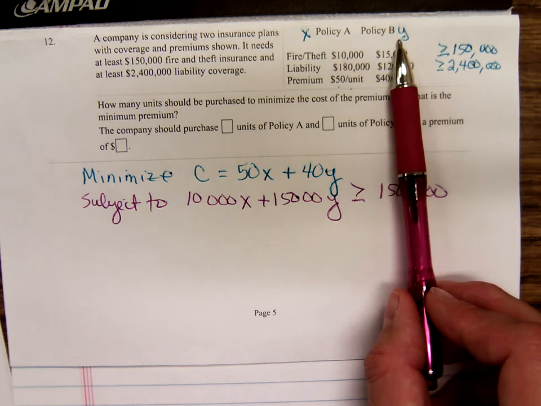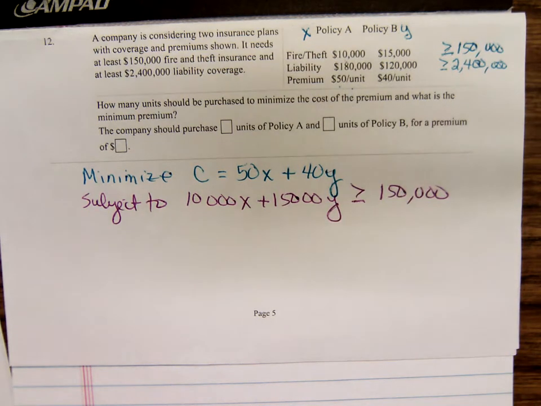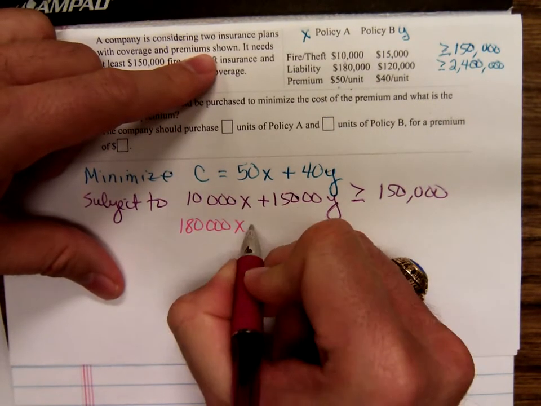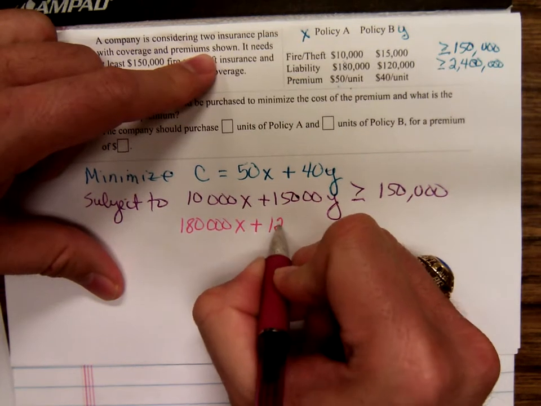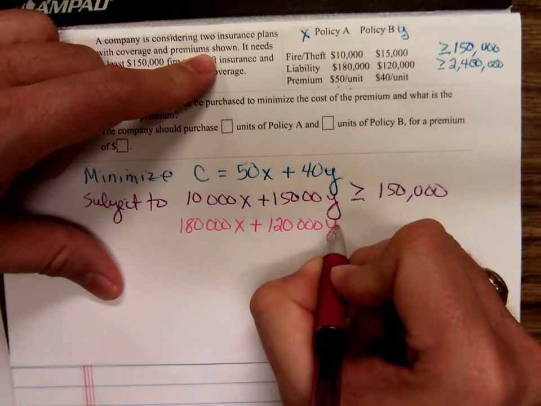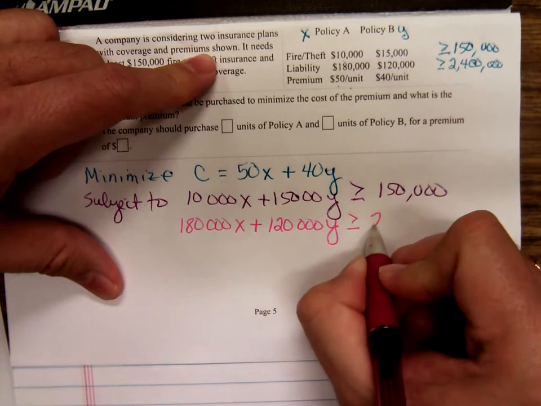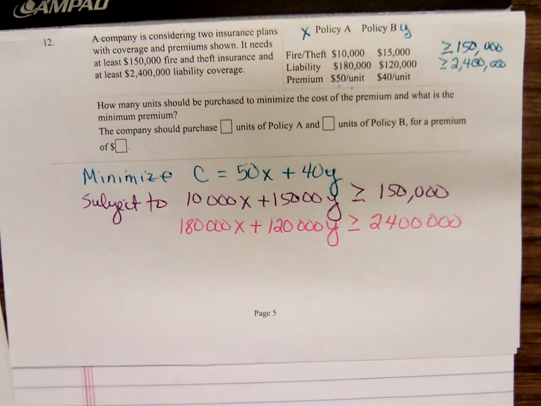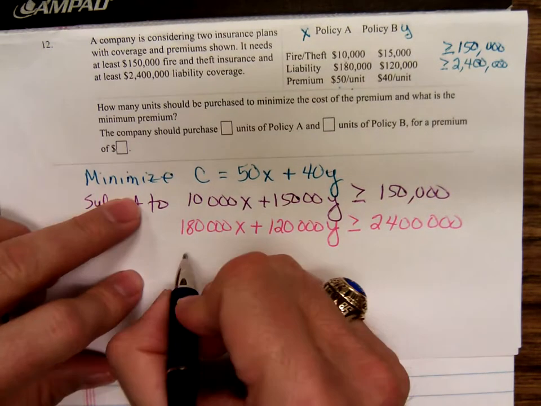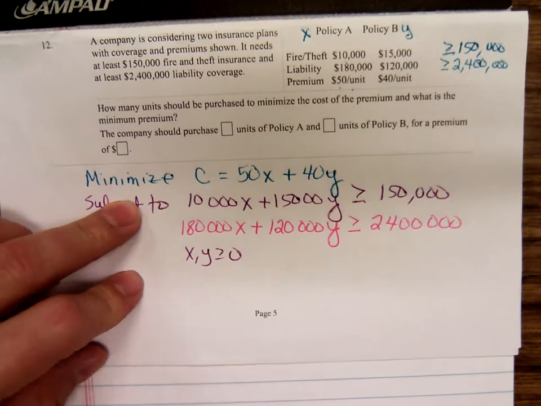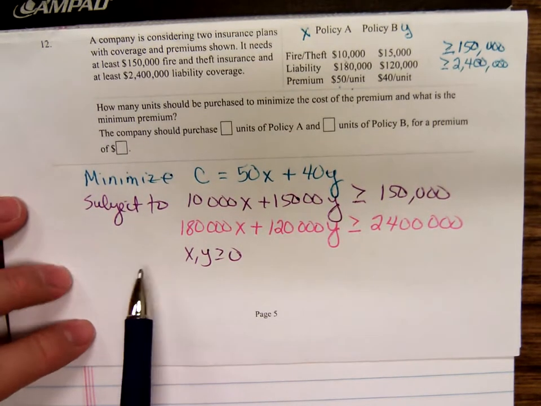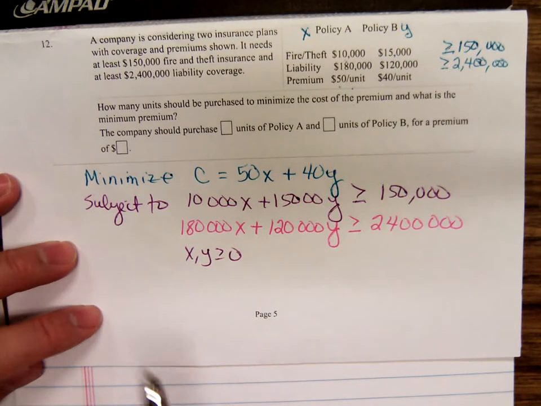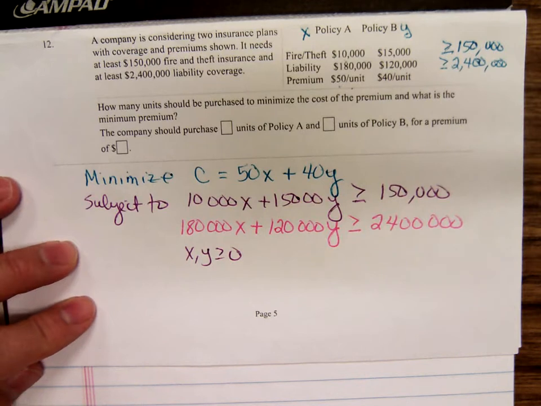Doing the same thing to get the liability constraint: 180,000x plus 120,000y greater than or equal to 2,400,000. Now we have the non-negativity constraints, which you don't punch in on PHP Simplex. And when you do that, you will get answers for all of those. That's a really nice website that I keep mentioning.